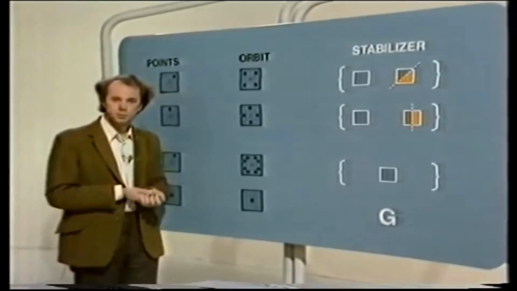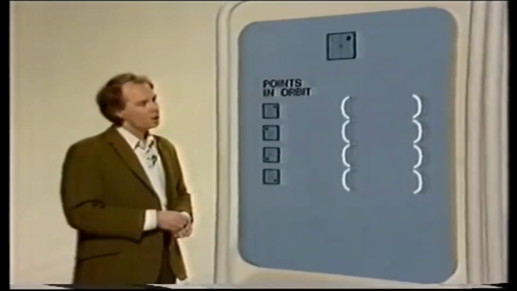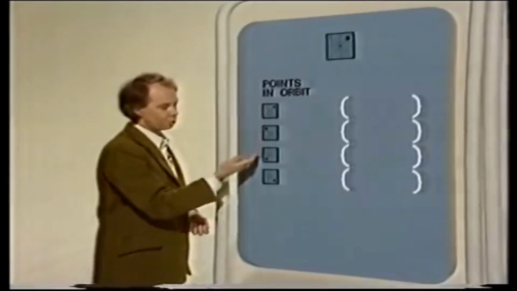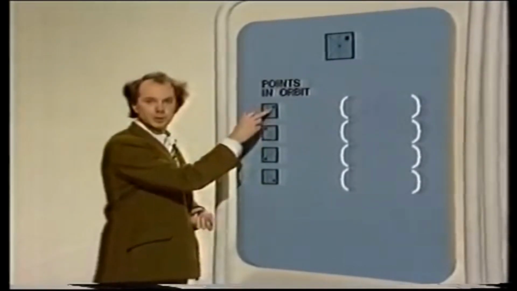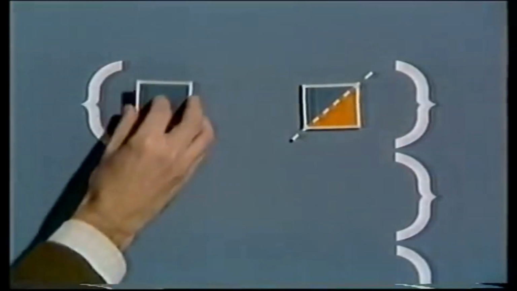I'm going to look at a single case. This point, the one we started with. Here are the 4 points in its orbit, and I'm going to find which sets of group elements move the point to these 4 positions. First, which elements leave it where it is? Well, of course, it's this one and this one, the elements of the stabilizer.